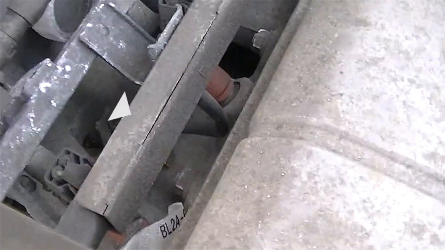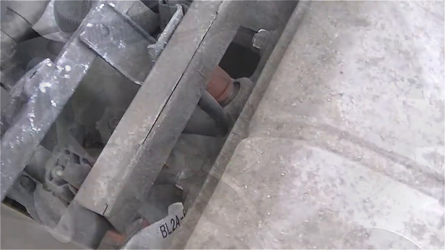The rail is used to supply fuel at equal pressure to each fuel injector. The fuel injectors are used to inject the fuel into the intake manifold to be used for the combustion process. This system is known as a multi-port fuel injection system. Located below the fuel rail, you have your intake manifold runners.